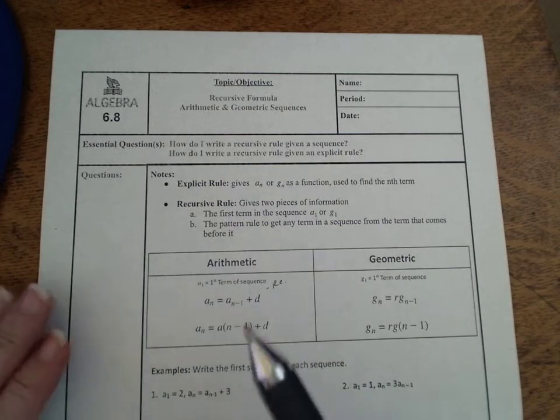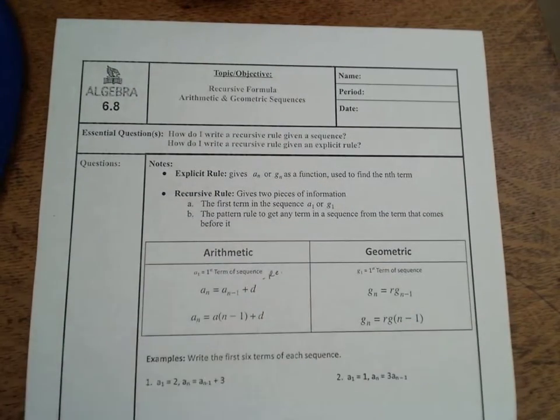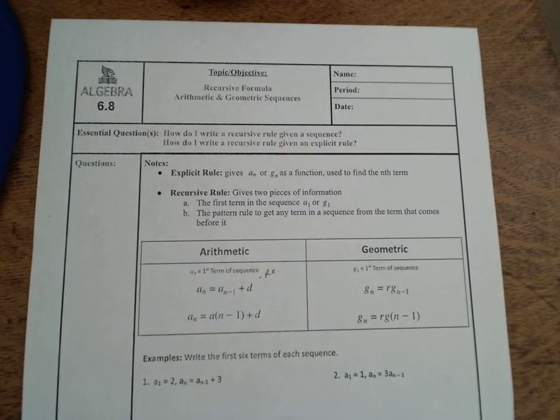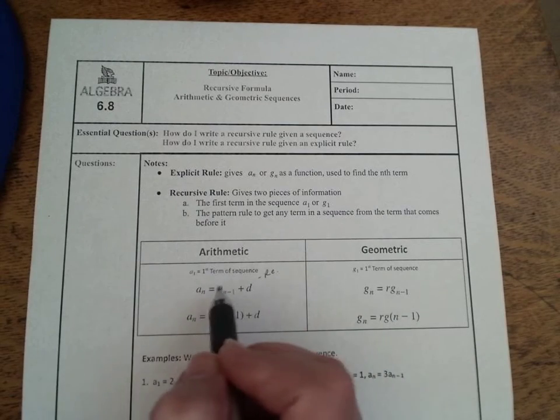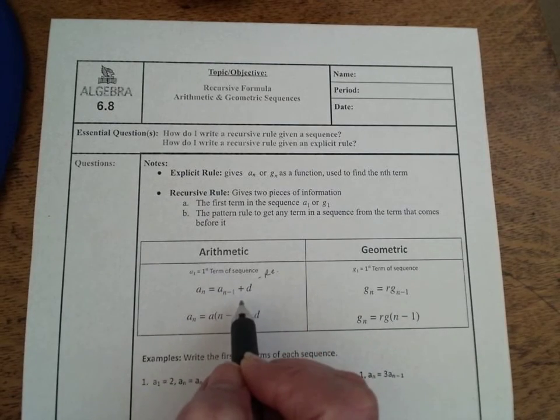Okay, so this is 6-8, and it's a very short lesson, and I'll be completely honest with you. It's not something that you use quite a bit in math, and a lot of times I actually have skipped this lesson in the past, but I thought I better go ahead and explain to you what some of this is in case you see these formulas again.